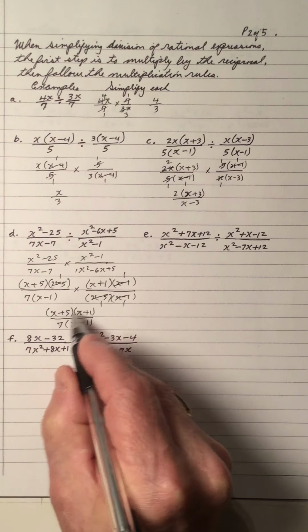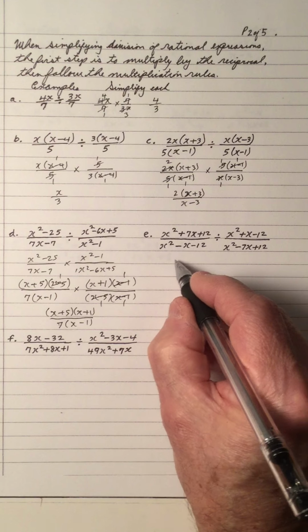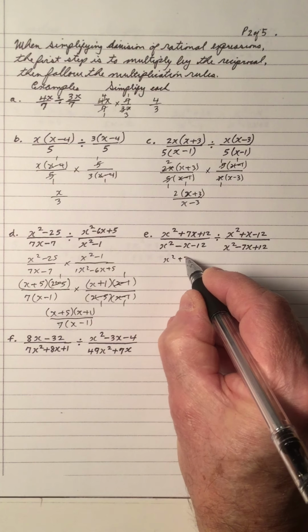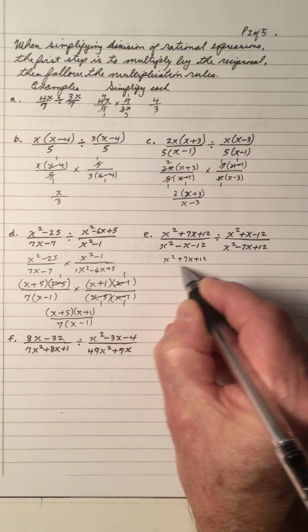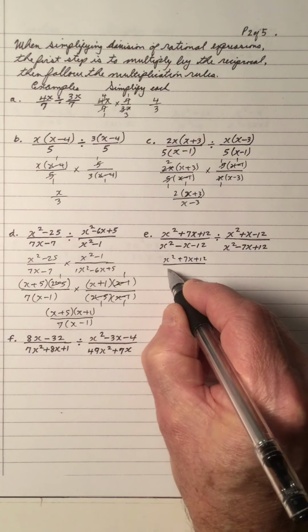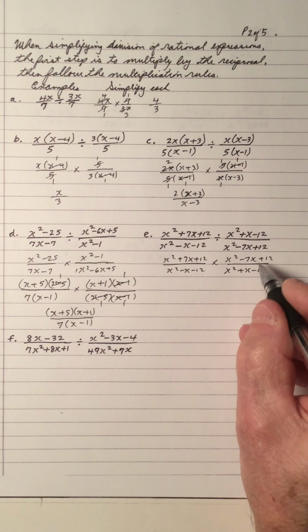E, when we're dividing, we multiply by the reciprocal. So let's multiply by the reciprocal. Notice I'm doing one step at a time. So the reciprocal on the right side is you switch it. The numerator goes to the denominator, the denominator goes to the numerator.